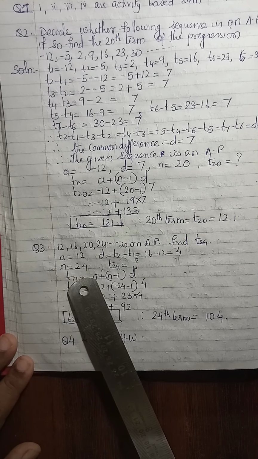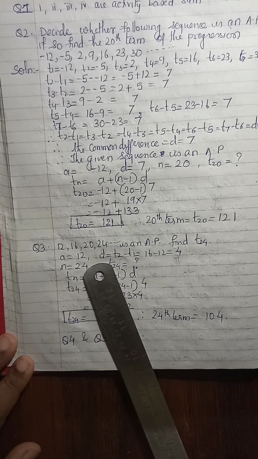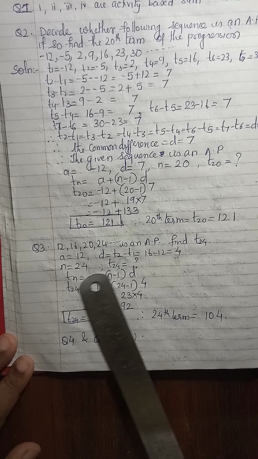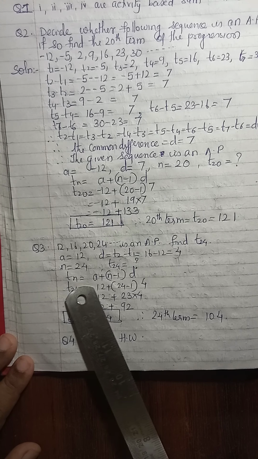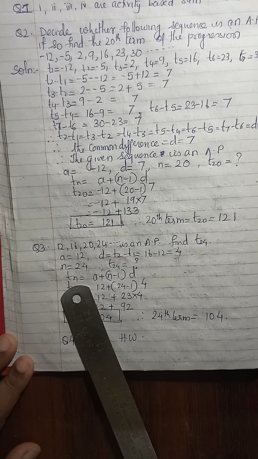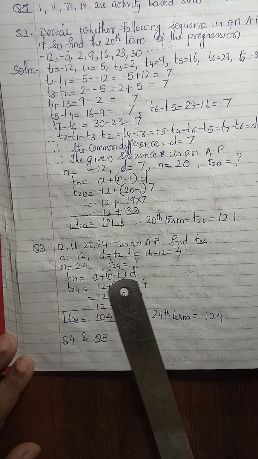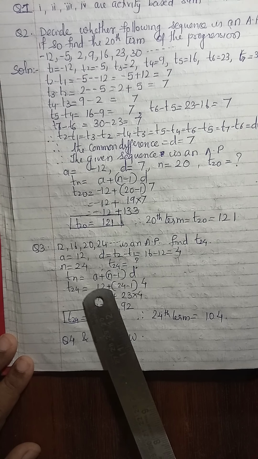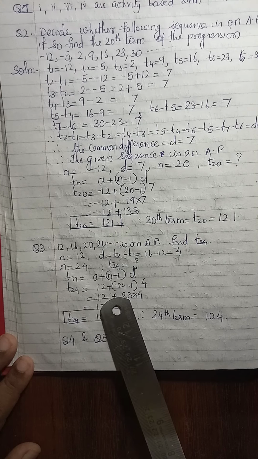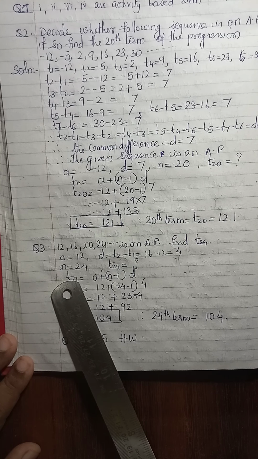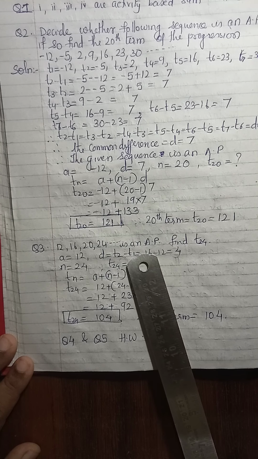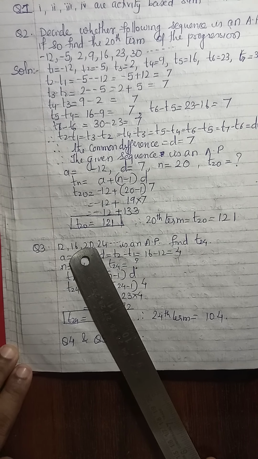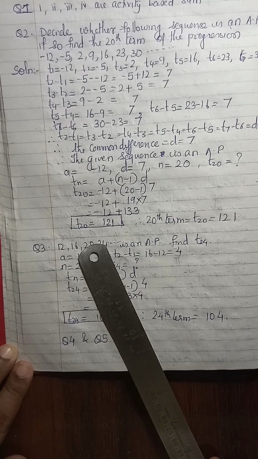So we got all the terms. a equals 12, d equals 4, n equals 24, T24 we have to find out. Apply the formula of Tn. Tn equals a plus (n minus 1) into d. a is 12 as already written, and n is already given, 24 minus 1 into d. d we have found out, T2 minus T1, that becomes here 4.